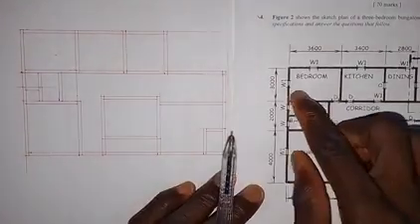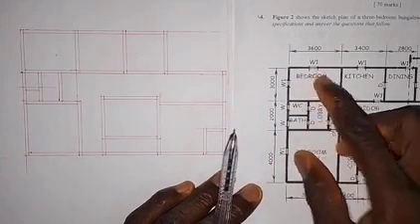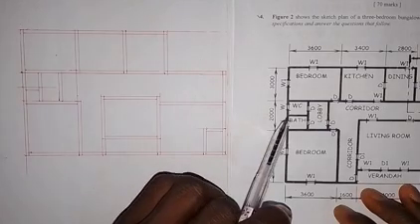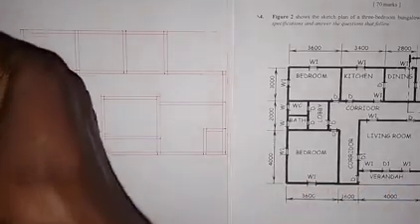So let's fix the window. So we come back here. For W1, we have 1200. This is W1. So most of the windows are W1, except the ones that we have in the water closet and bath.